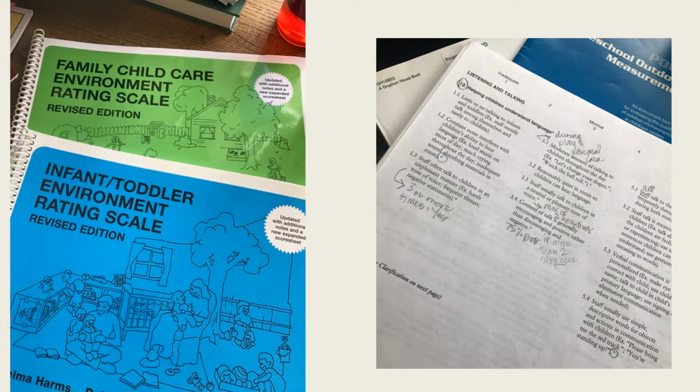And typically on tools, you'll find that they progress from minimal to kind of medium, okay levels, and then at the higher end, you're seeing the highest quality. If you look at this at the 1 level, which is considered minimal, you're seeing things around, there's little to no talking to infants and toddlers. This is from the ITERS, by the way.